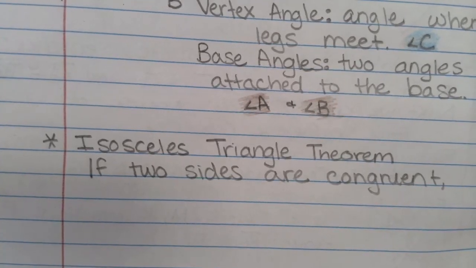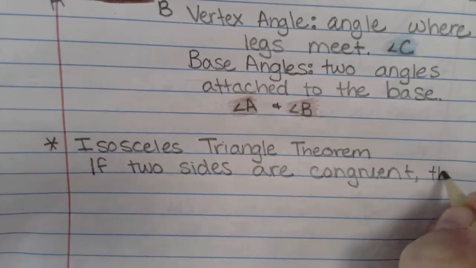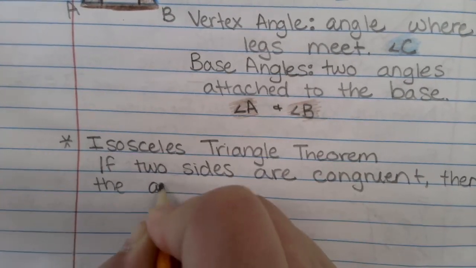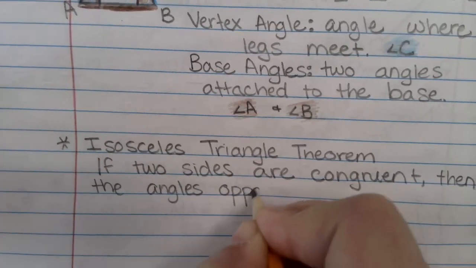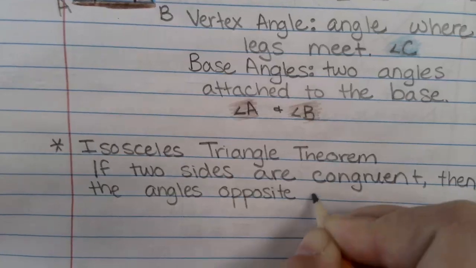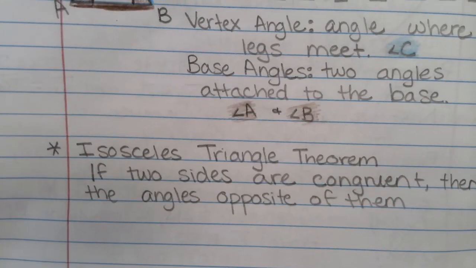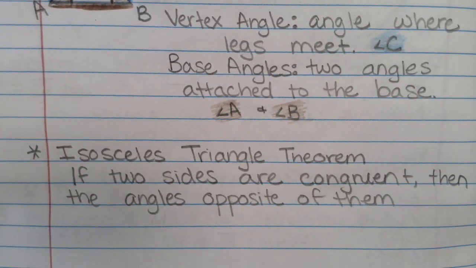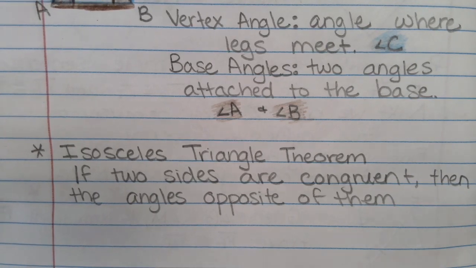Okay, so if two sides are congruent, then the angles opposite of them are congruent.